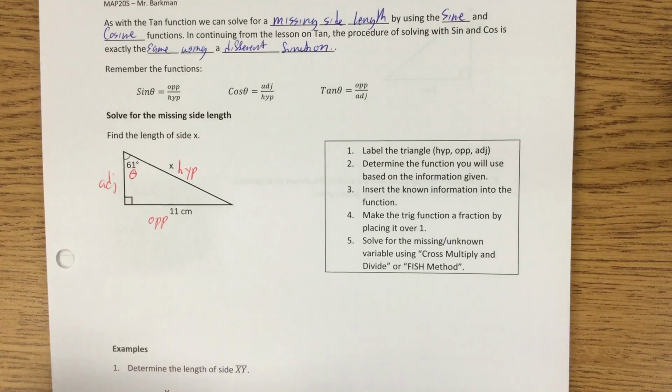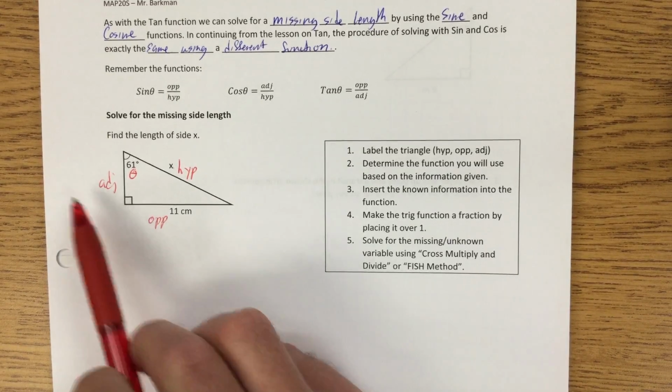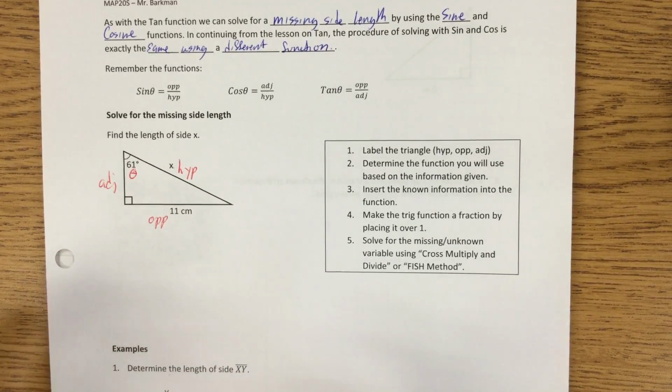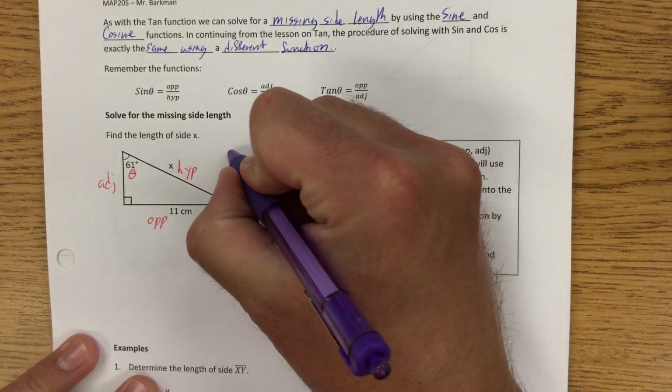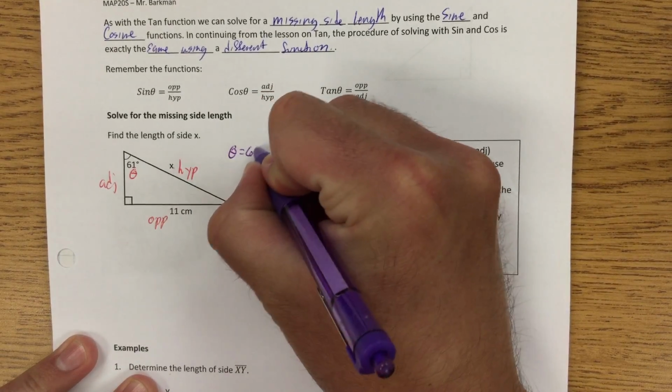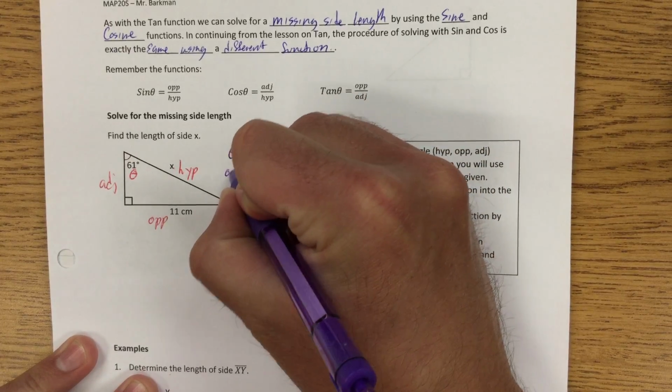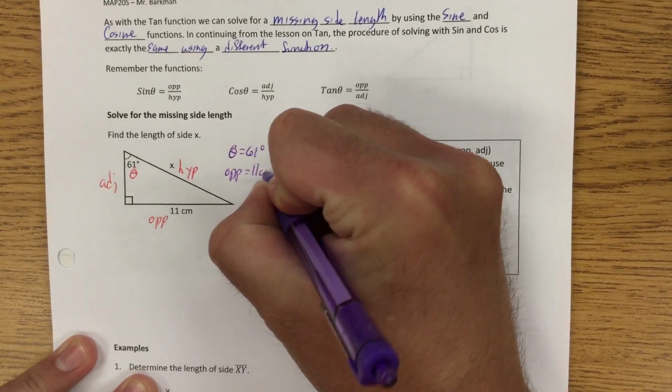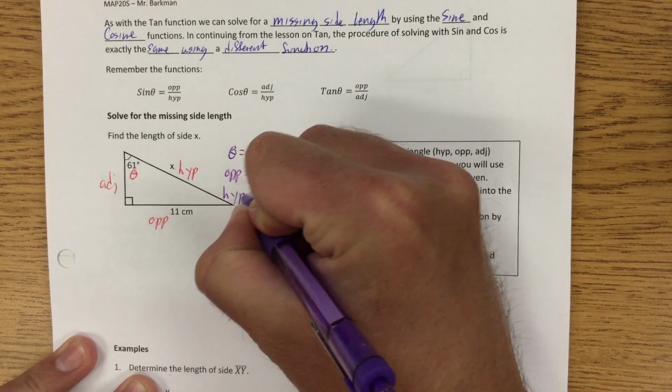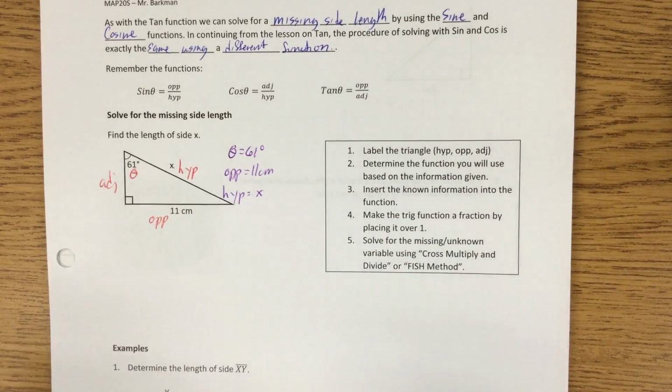I still want you to always label the sides. Okay, always label all three sides no matter which one you're given or need to find. Next step, using the given information, theta is 61 degrees, our opposite is 11 centimeters, and our hypotenuse is what we are trying to find, so that's our missing piece.